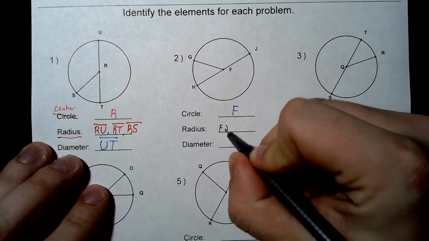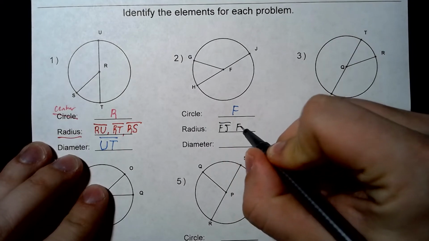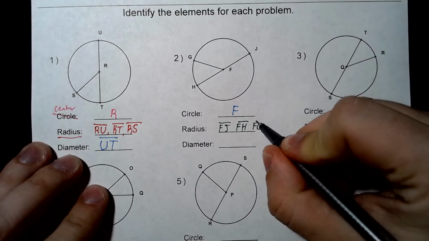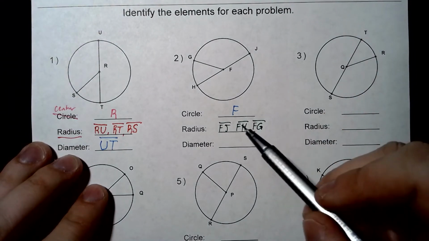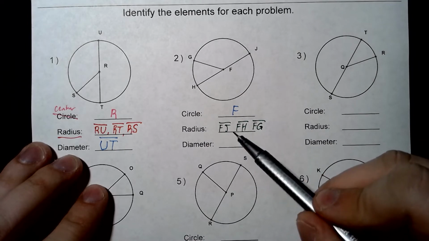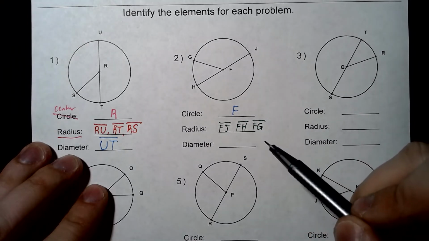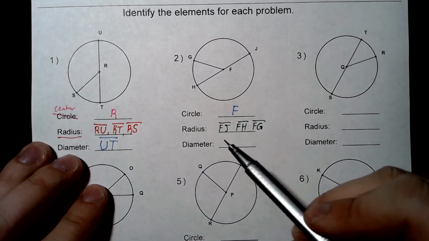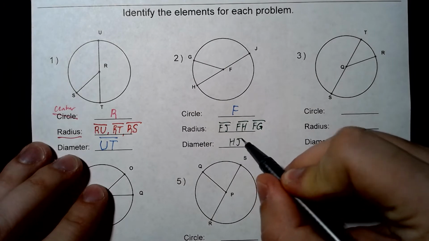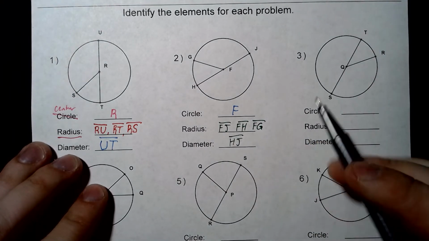So FJ, FH, and FG. And the beauty of labeling things like this is because you draw those lines segmenting like that, you can kind of skip the step of drawing the commas to separate your answers. And the diameter, HJ. Or JH, whichever you prefer.